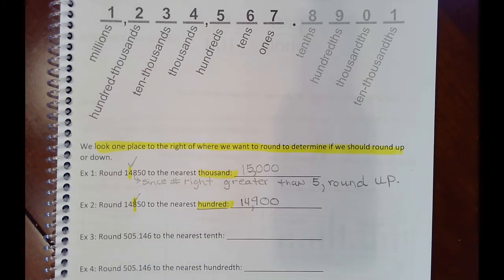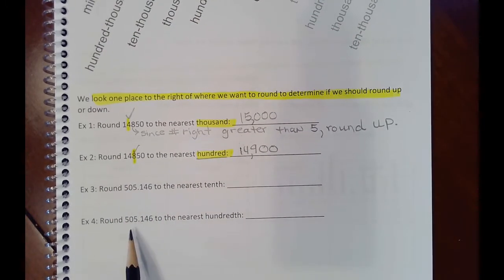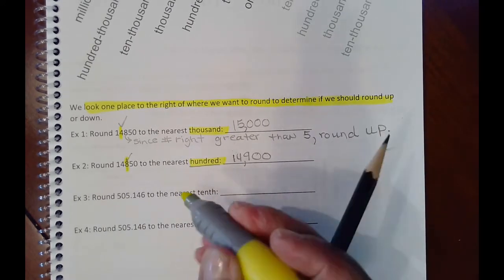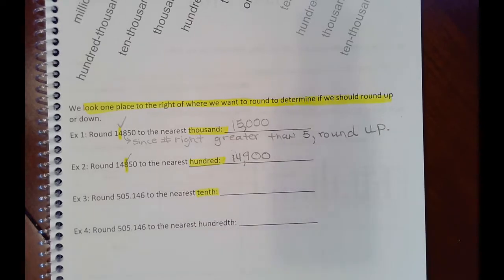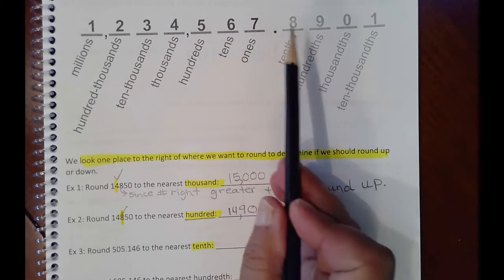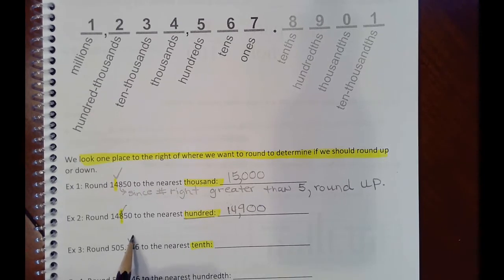Okay, now we're going to move to the other side and look at the numbers that are on the right of the decimal. These didn't have a decimal portion, so we couldn't do that. But now you have 2 decimal type numbers. So now you might be asked to round something over here. You might be asked to round something over on the left. Okay, so now this is asking you to round to the 10th place. And the 10th place, according to this table you have been given, is the first number to the right of the decimal. So you are being asked to round this number right here.